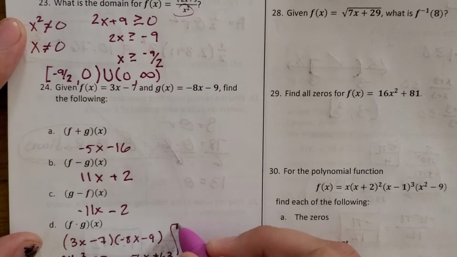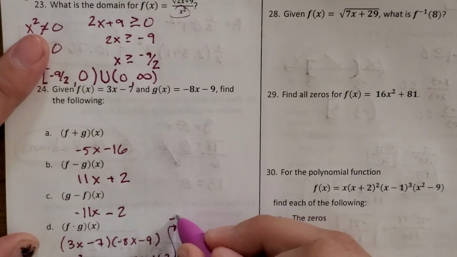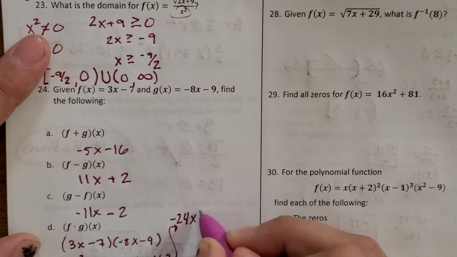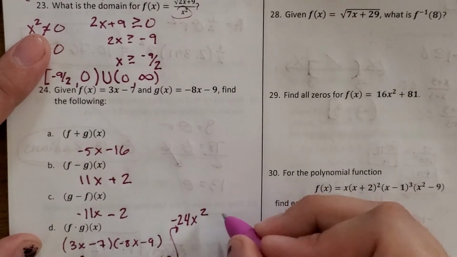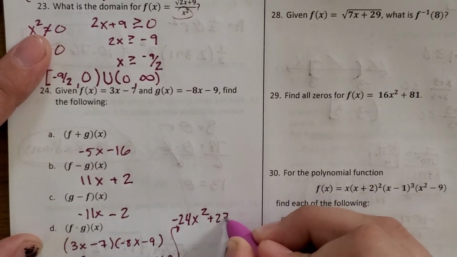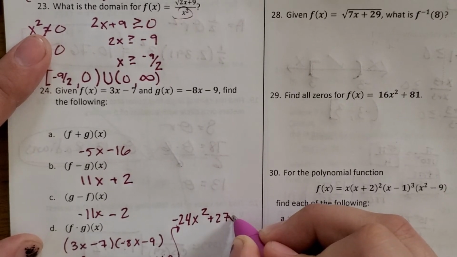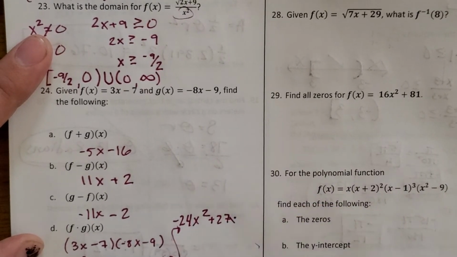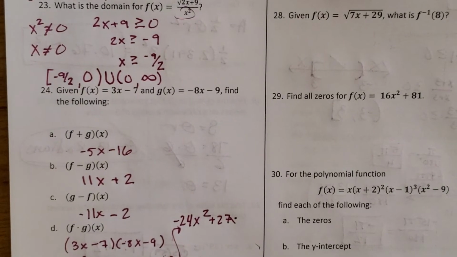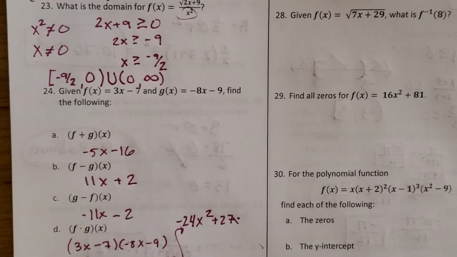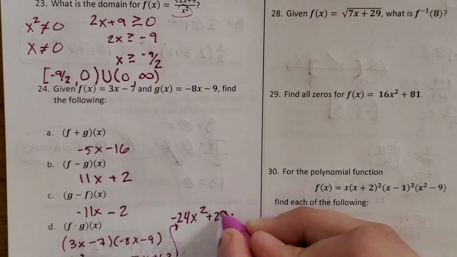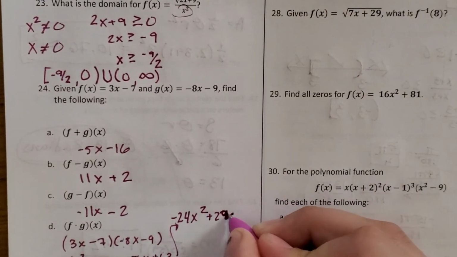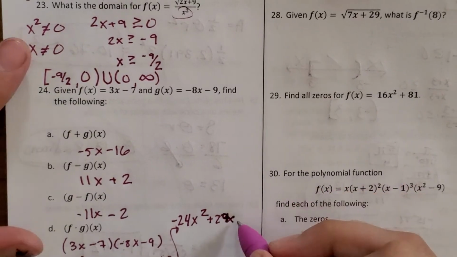So just combining these two terms in the middle, negative 24x squared. Negative 27 and positive 56 is going to give me positive 29x, I'm sorry. And then plus 63.